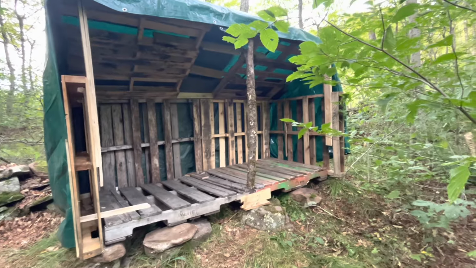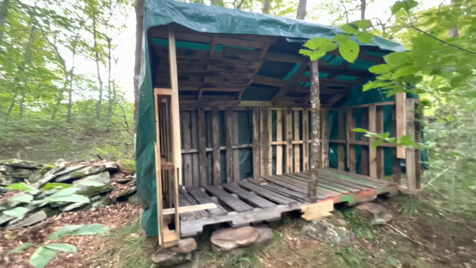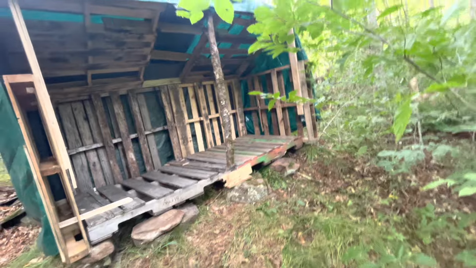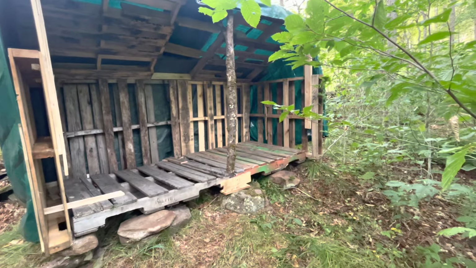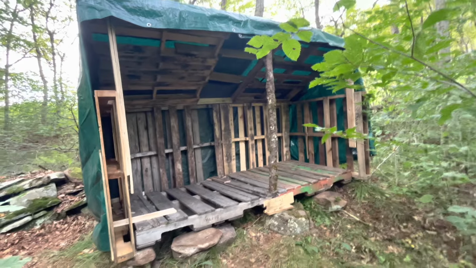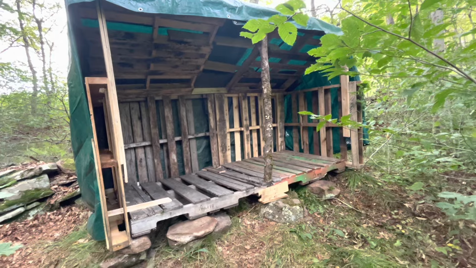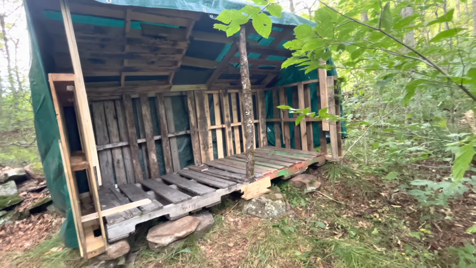Well, I haven't made my sleeping lean-to, but my tools now have a lean-to. Pallets, free pallets, and a piece of wood from a tree, and a bunch of tarps. And now my iron tools will not get messed up when I'm not here by the extreme wet conditions, I hope.